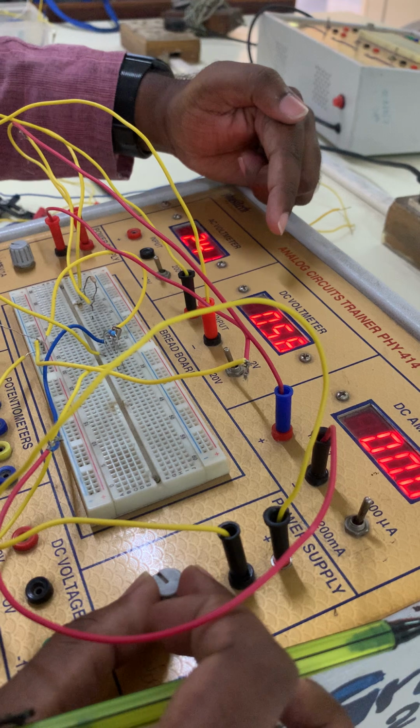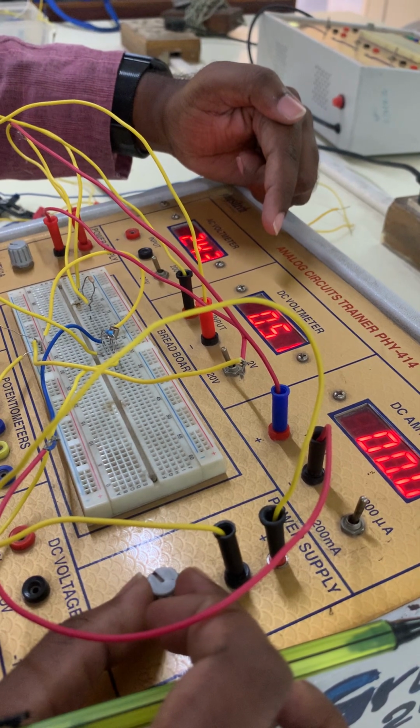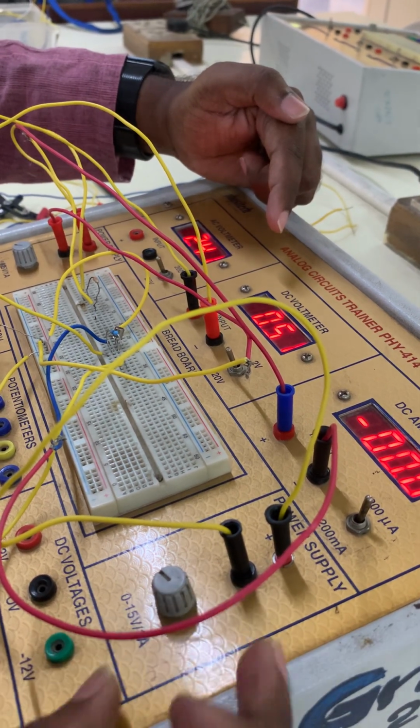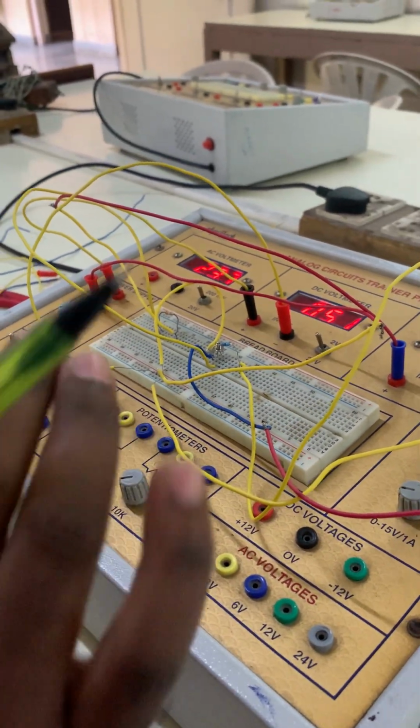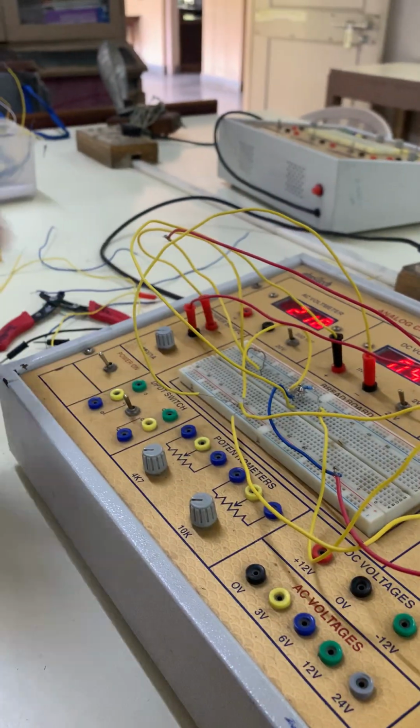Apply 0.5. Clear? Once you have set it, don't rotate it, fix it. Now you close this one.